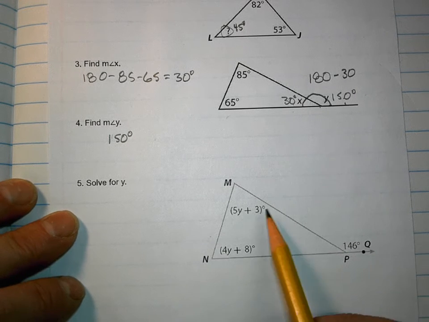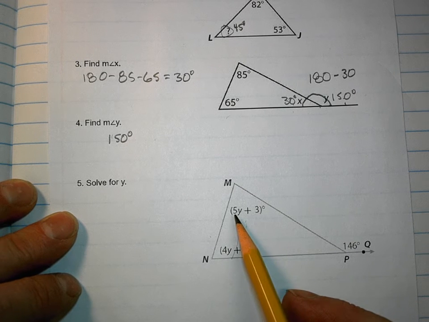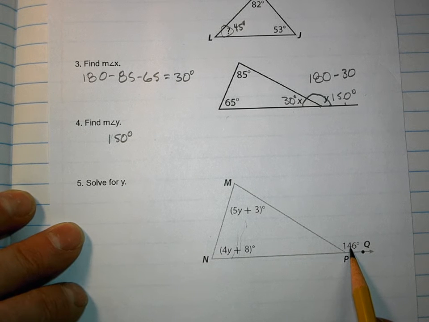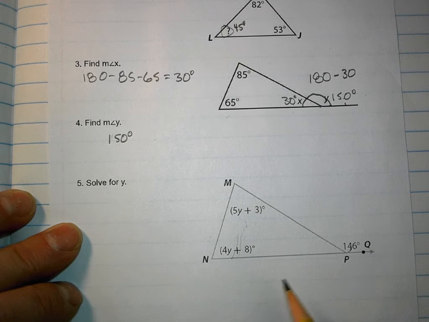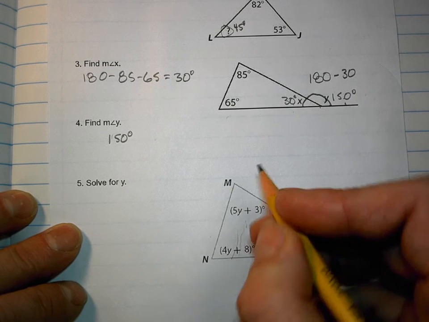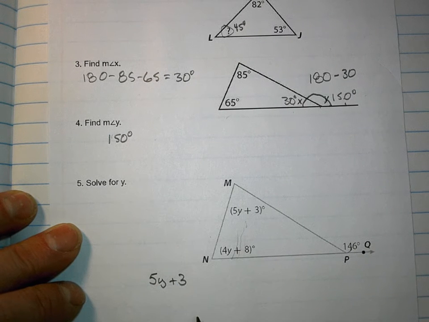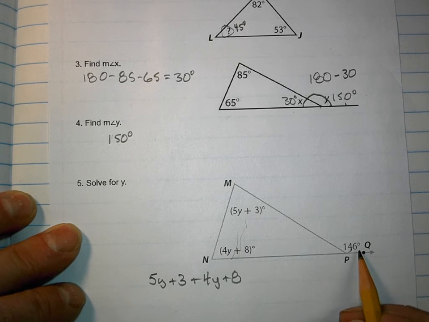Okay, what did I just tell you about these two angles? They equal the opposite exterior angle, don't they? So, right now there's a couple ways I can solve this. I can change this to an unknown and try and solve for this, but that makes it harder. Or I can do this: 5y plus 3 plus 4y plus 8. I've added the two angles, haven't I? And they equal the opposite exterior angle.